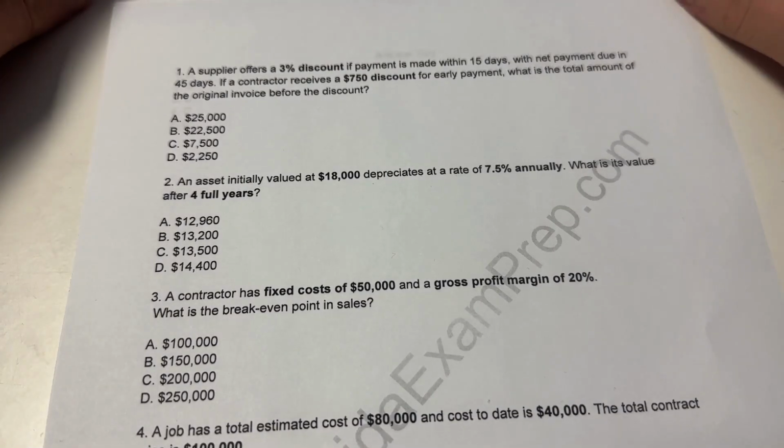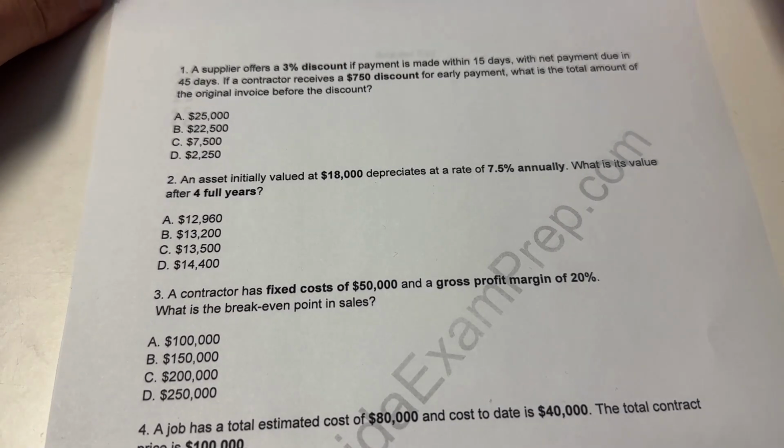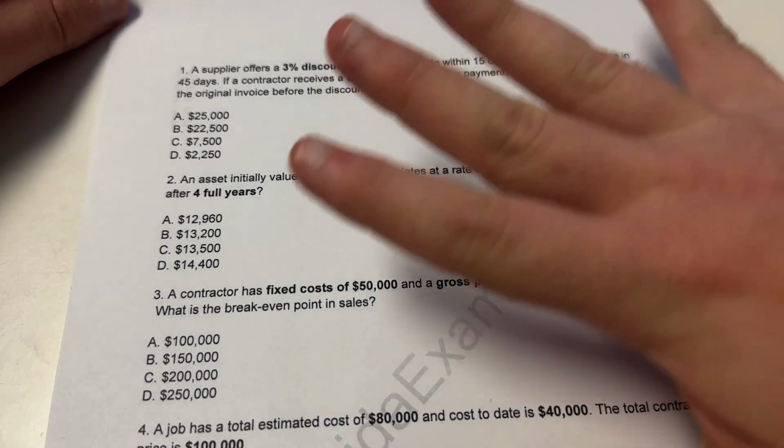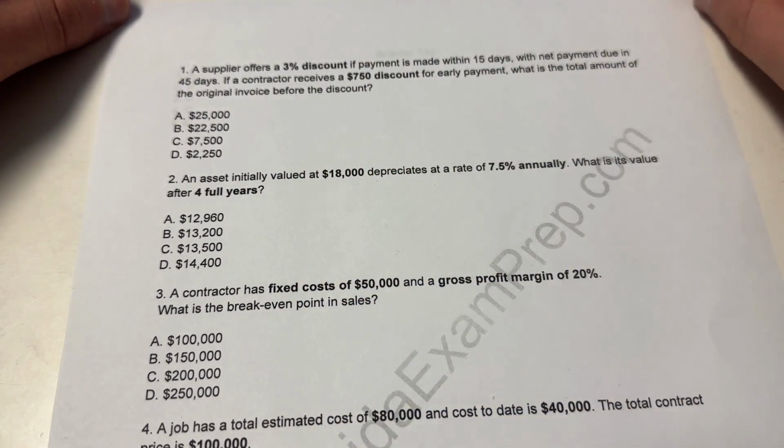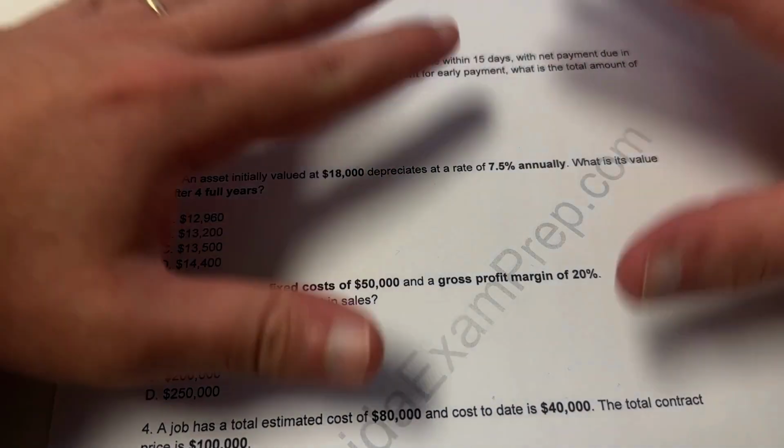Hey guys, I get asked all the time what kind of math is on the business and finance exam. So I actually printed out 5 practice questions that I have in my quizzes.